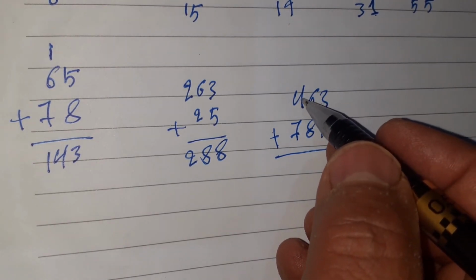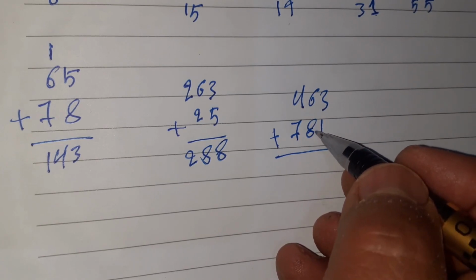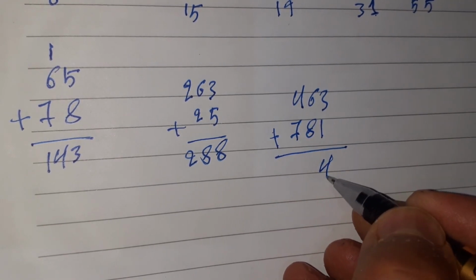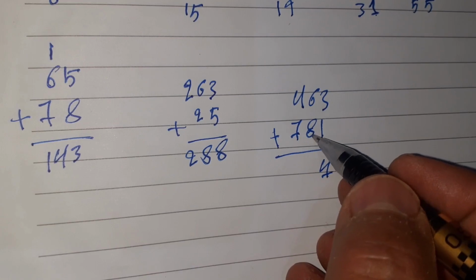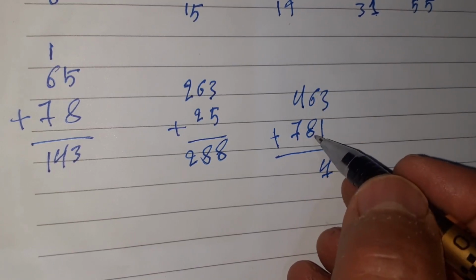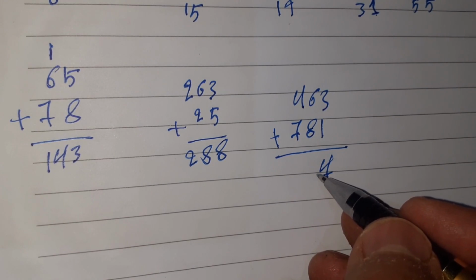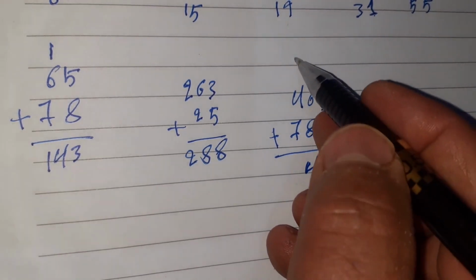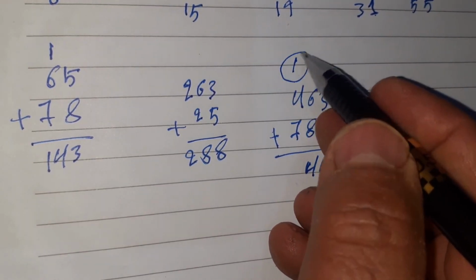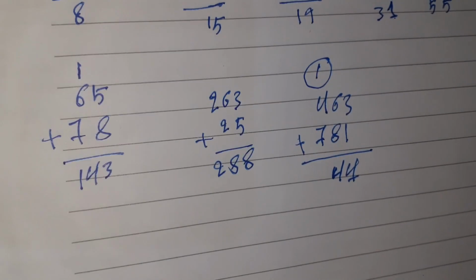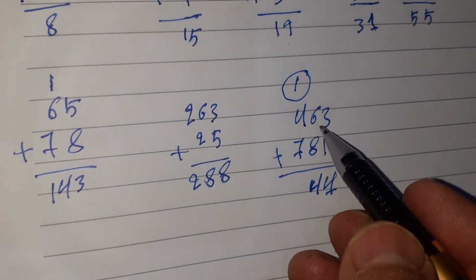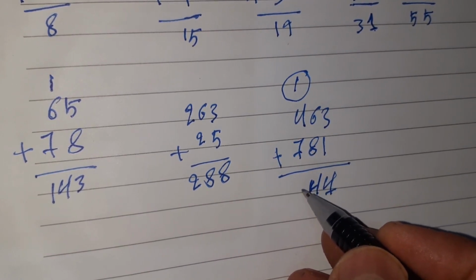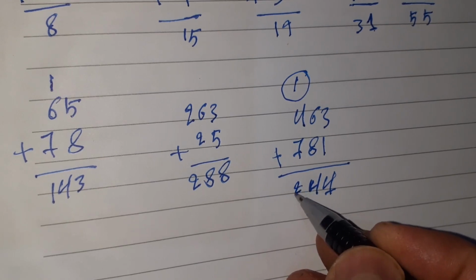Ones, tens, hundreds. 1 plus 3 is 4. 6 plus 8 is 14. 14, write 4 and carry over 1, write it in the next column. 1 plus 4 is 5. 5 plus 7 is 12.